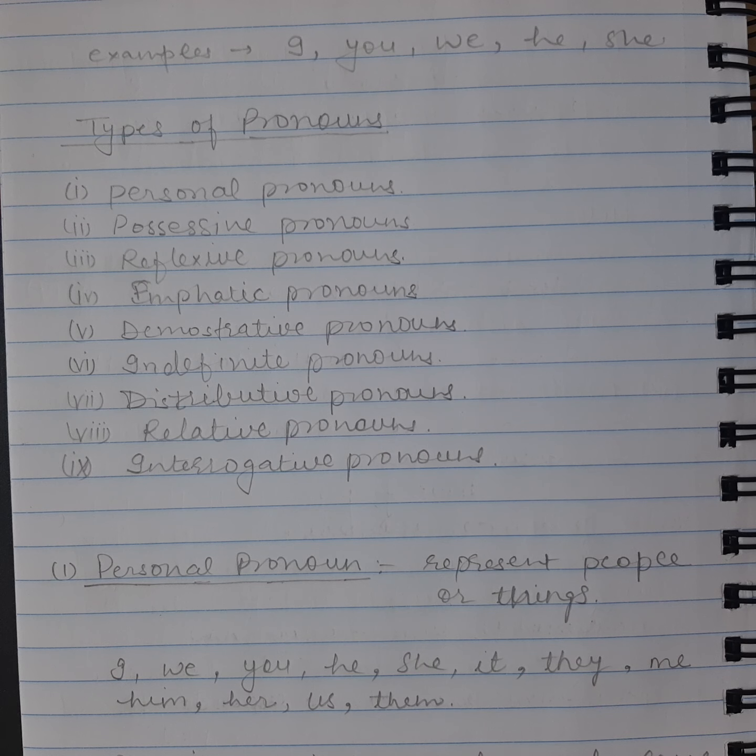We could have said Ram is a very intelligent boy. Ram came first in his class. But it will not look good if we keep on using Ram again and again. So we use pronoun when we have to repeat noun in sentences.